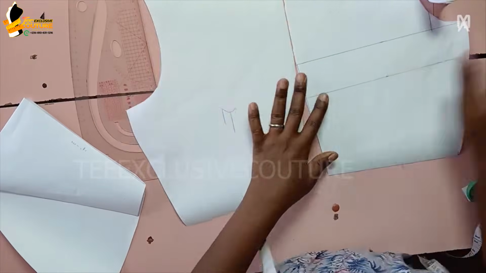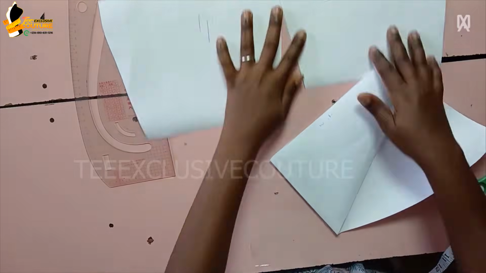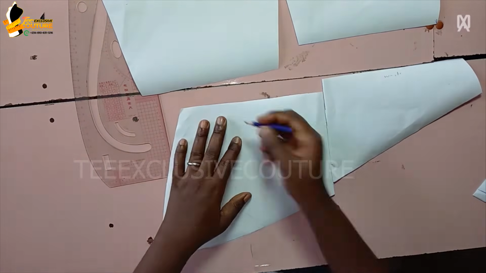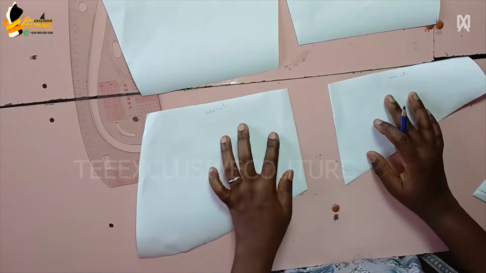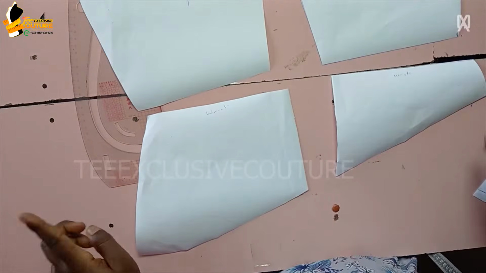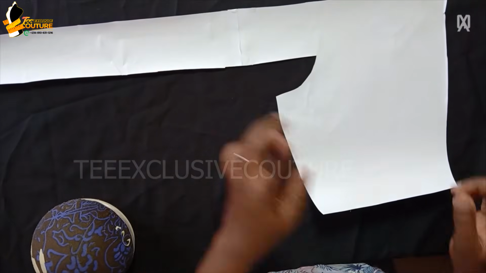This is what we have after cutting it out. The down part also will be splitting it on the center back, and we'll place it on the fabric, adding necessary allowance. On the center back, I'll add 1 inch allowance for the zip, and on the side for the side seam allowance also, and all the joining allowance.